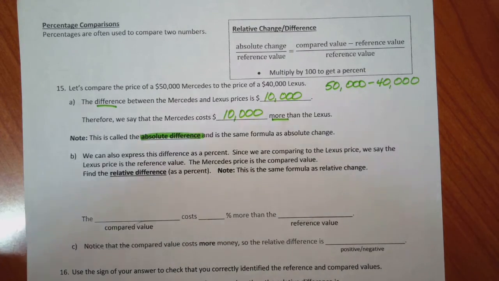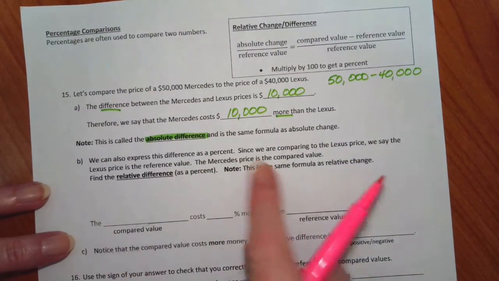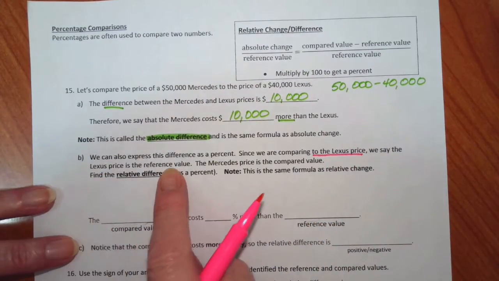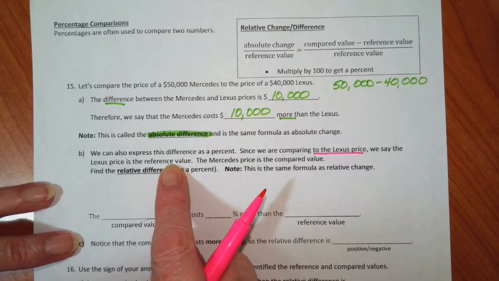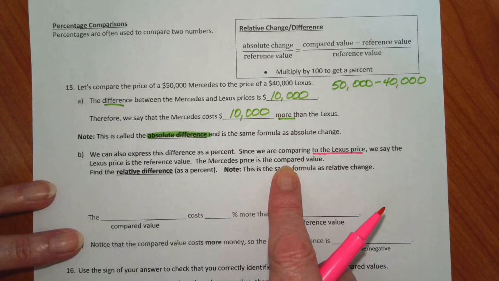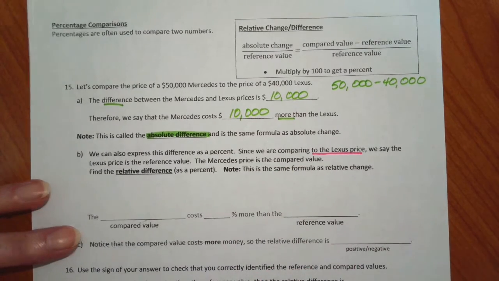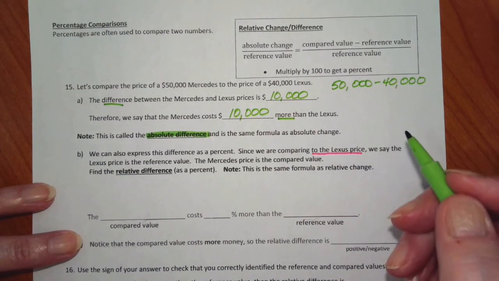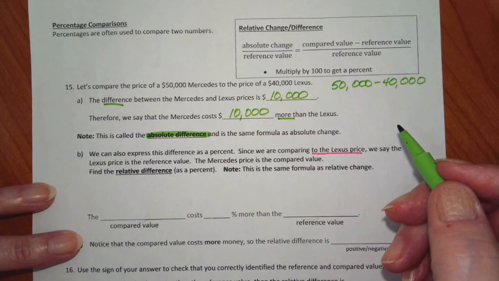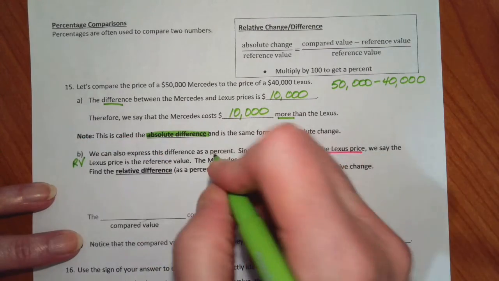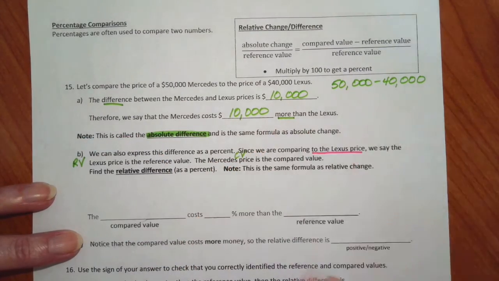If we're comparing to the Lexus price, we say the Lexus price is the reference value and the Mercedes price is the compared value.